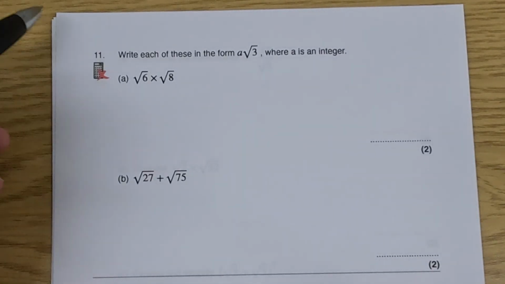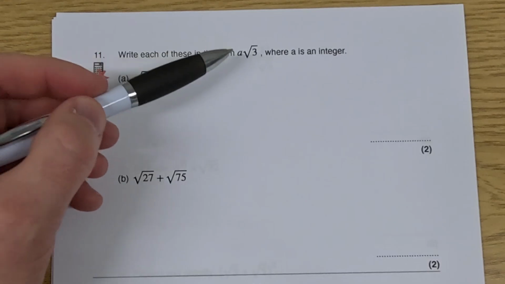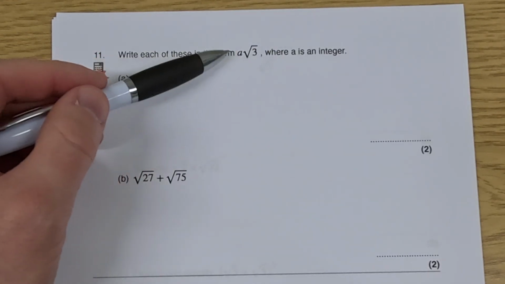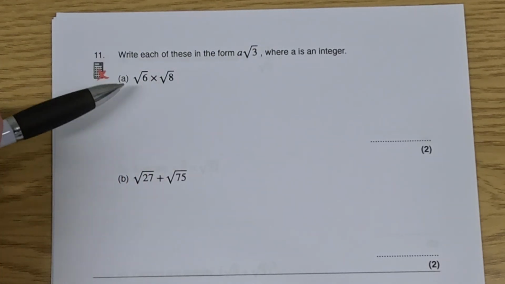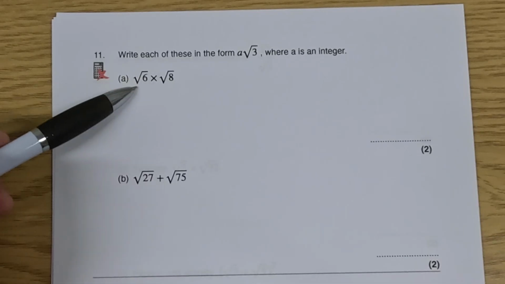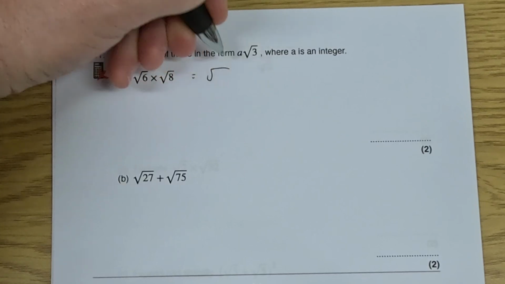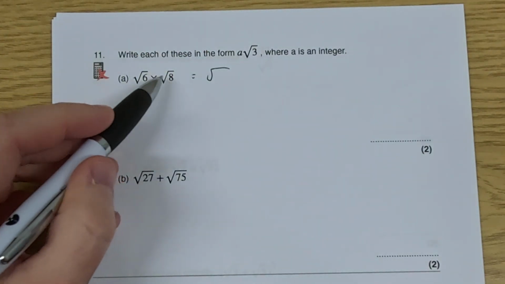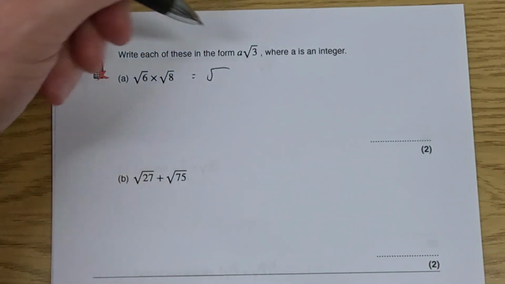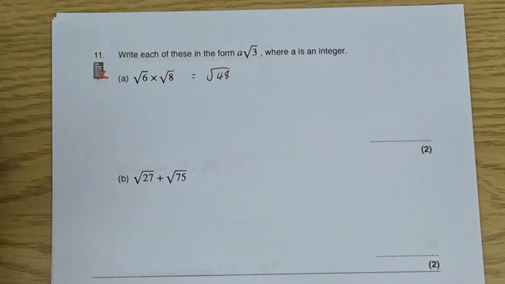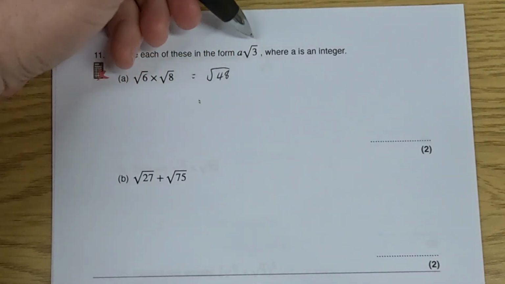Okay, so question number 11, we've been asked to write each of the following in the form a root 3, where a is an integer. So let's work them out. Part A. So part A, we've got root 6 times root 8. So we've got root A times root B is equal to root AB. So we just need to multiply these numbers together. 6 times 8 is equal to 48. So that'll be root 48. And then we just need to simplify it.